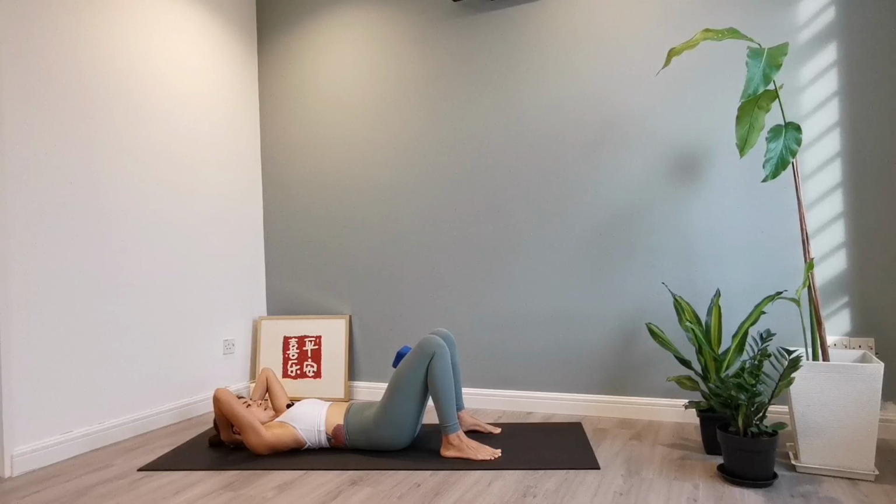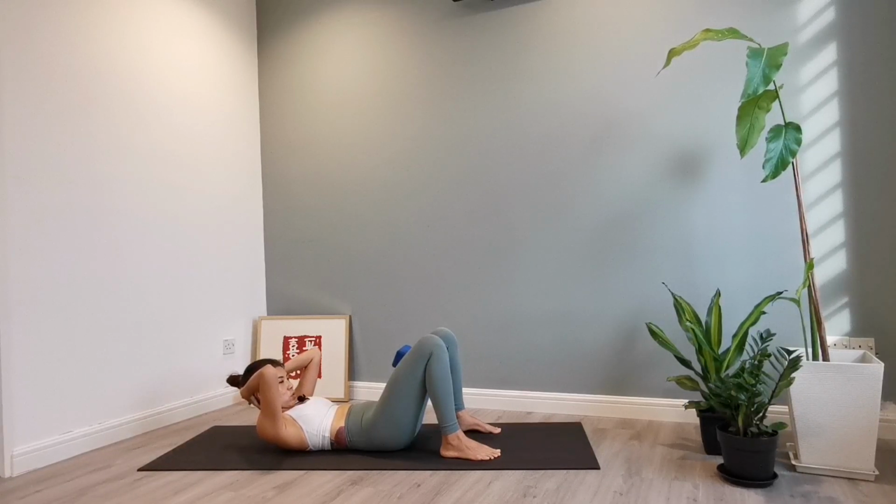Exhale, squeeze the block, and you gently curl up the body and keep the sacrum down. When you lift the shoulder and shoulder blade off the floor, make sure your head also leans to the palm. Okay, so you're not pushing the head, but you lean to the palm and lift the shoulder up. And lower down with inhale.